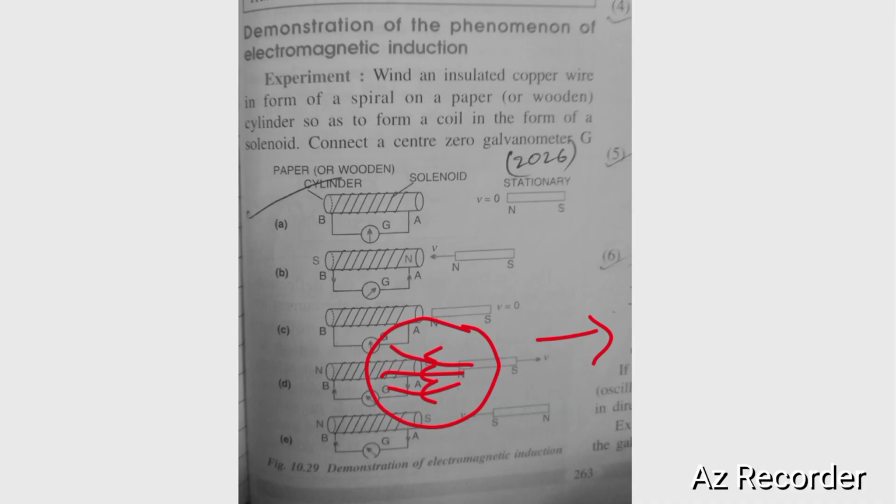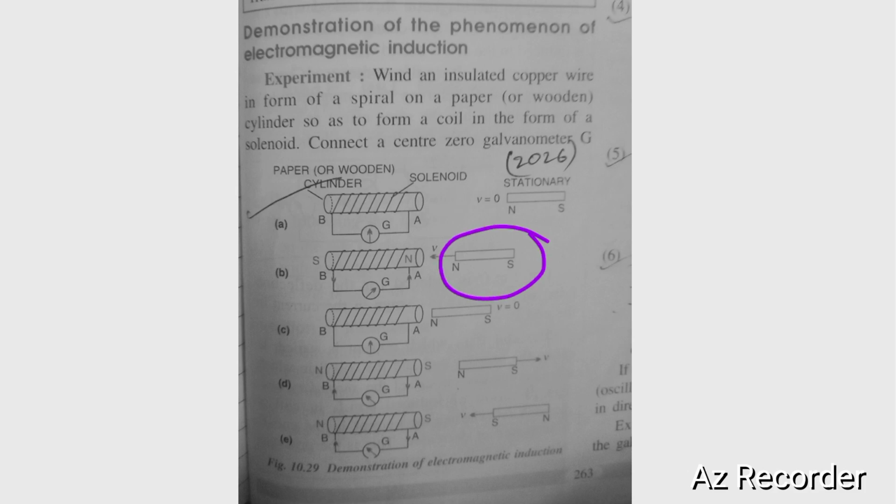Another important concept is that Lenz's law is based on the law of conservation of energy. Let's check how. If we want to move the magnet towards the solenoid, we have to spend some mechanical energy in doing so.